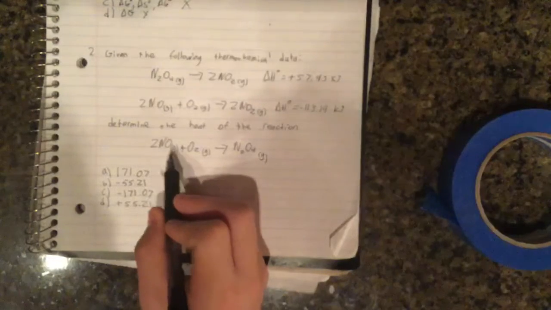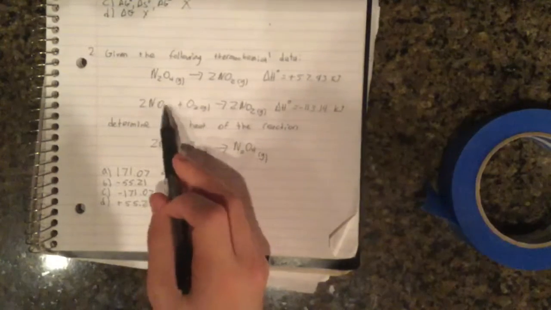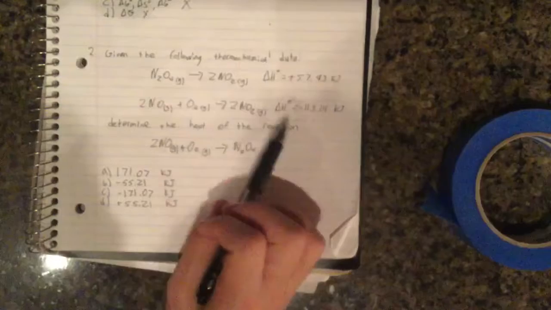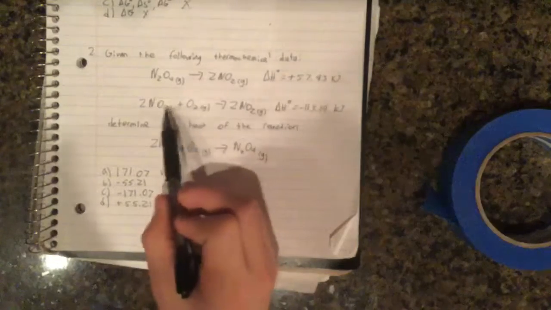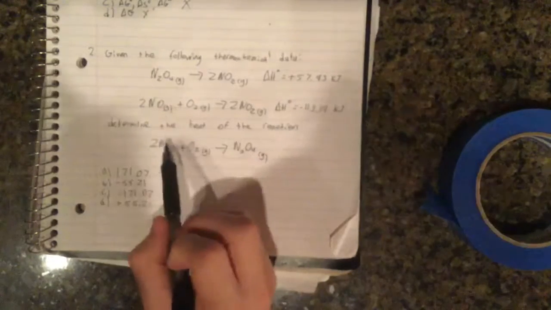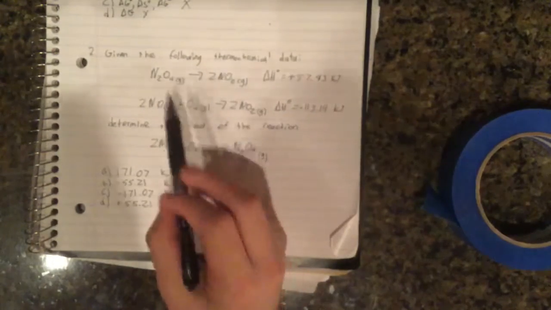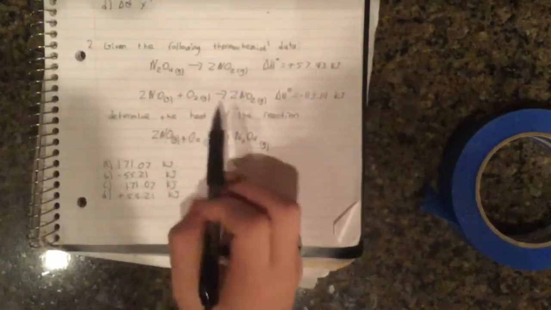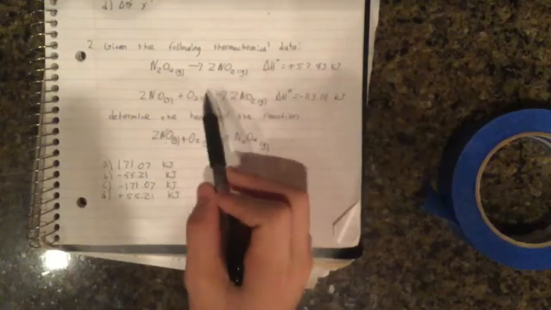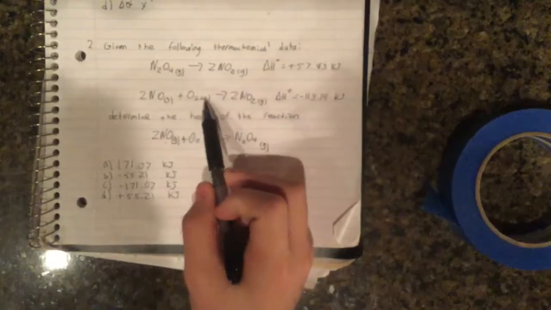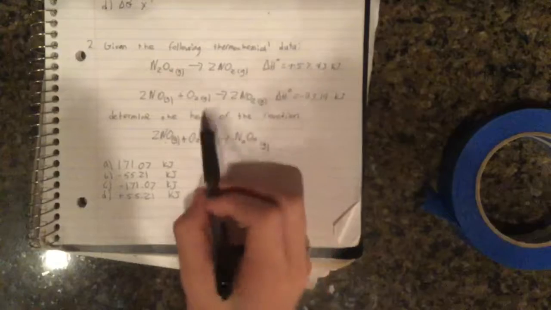So let's start off with the first part of this and see if this is balanced out. You're given two NO gas, and this right here is the only equation that has that NO gas and is on the correct side of the equation. So that is all set. You don't have to do anything with that. Next part, you got your O2 gas, and if you look up, that O2 gas is on the correct side, and you don't have to do anything with that. It's a perfect number of moles, so that's good.